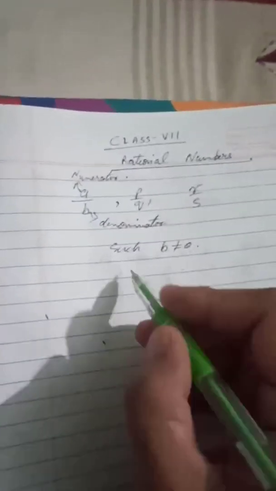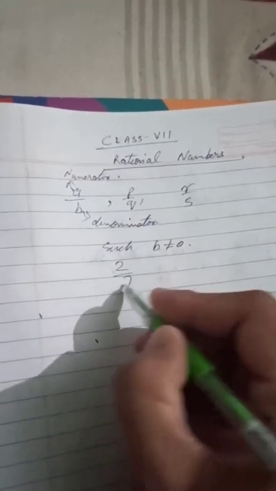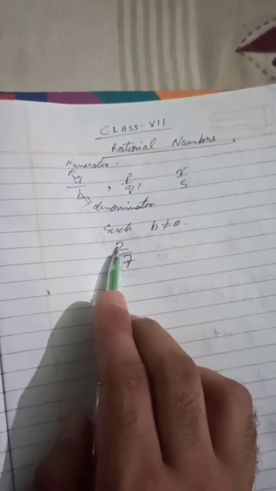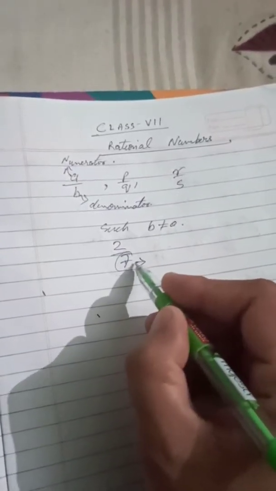If I show you some numbers here, 2 upon 7 is also a rational number, because this is a here, this is b here. It's of the form a upon b. So I can call this fraction a rational number as well. Here we are calling the denominator part b, and this is not equal to 0. So I can call this a rational number.